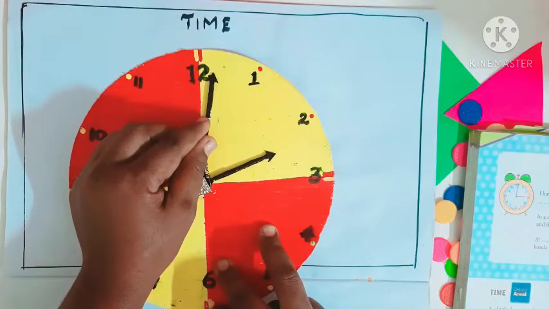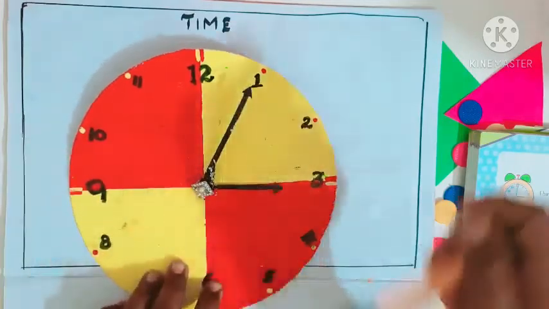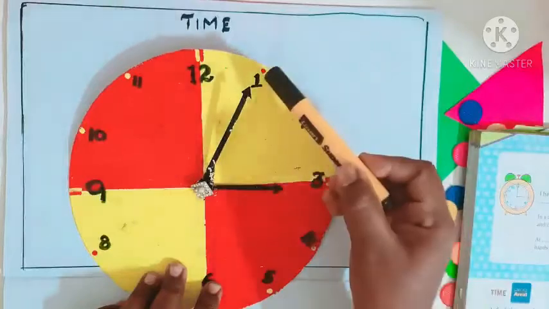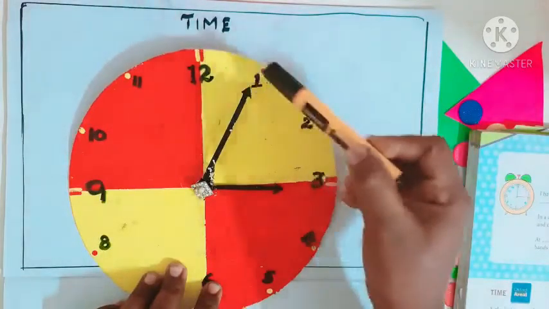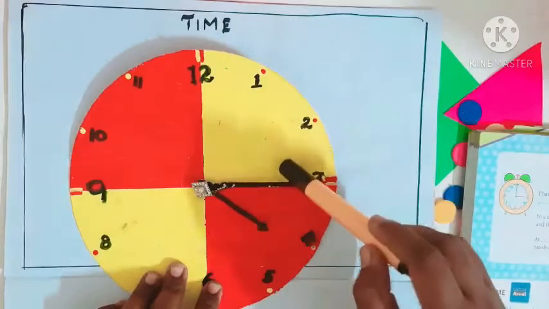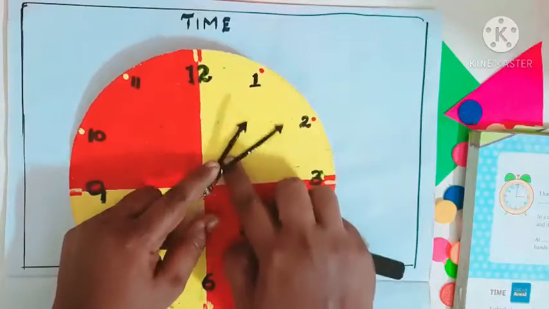Each mark is counted by 5, isn't it? You know the 5 table, isn't it? So it will become 12, 5. Next, 12, 10, 12, 15, 12, 20, isn't it?